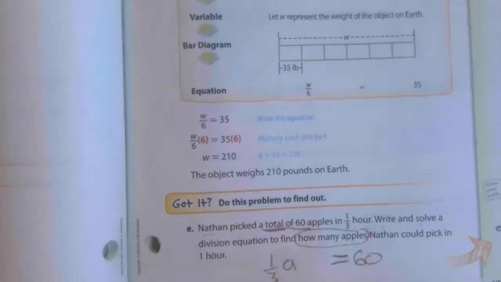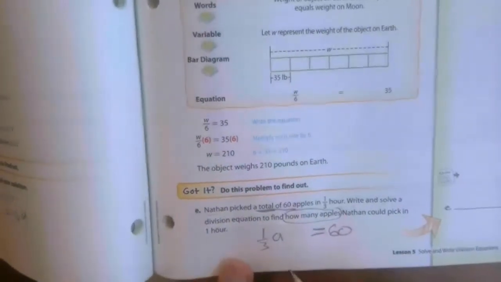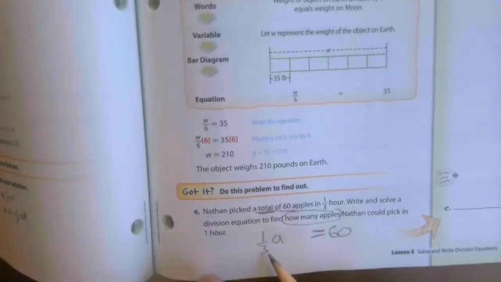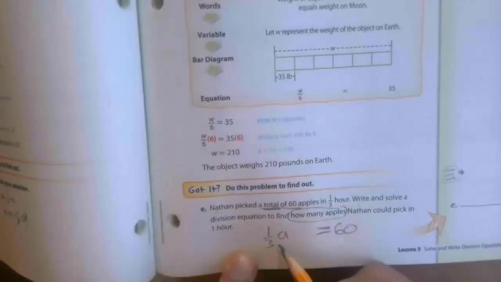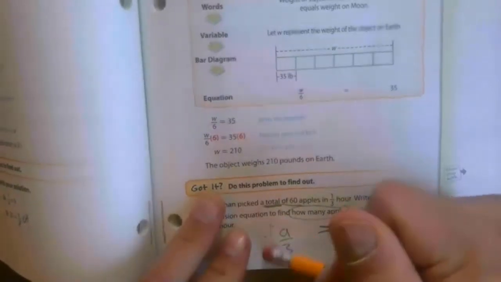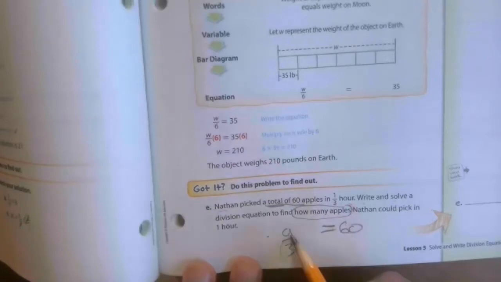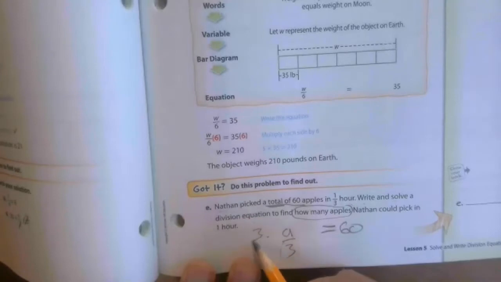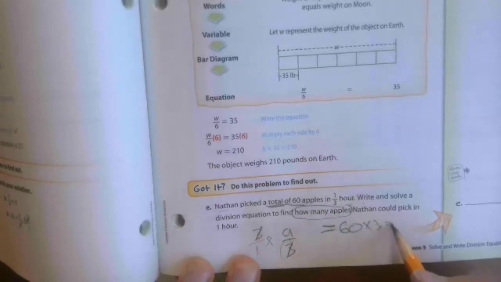Another way to write 1/3 of A is, sorry, I'm trying to make this so you can see it better, you could also write A over 3. It's the same thing. So how do we get rid of 1/3 A, or A over 3? Let's just write it like that, because that's how we're used to doing it. So we want to get rid of that 3. Right now it's divided by 3, so we're going to do times 3. 3 over 1 times, which means these cancel out. And if you do times 3 on this side, 60 times 3 equals 180. So you have A equals 180.